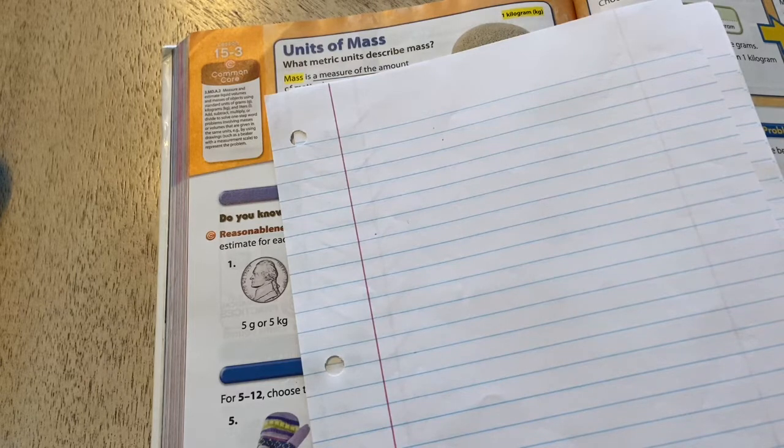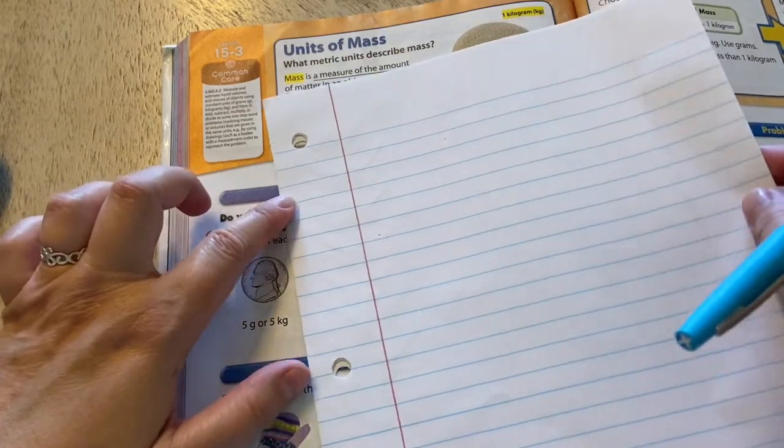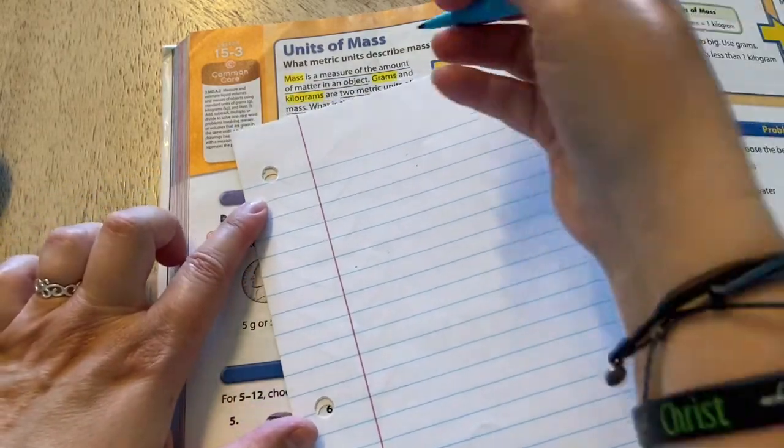And today we're talking about units of mass. So we're going to start out with learning what some everyday objects look like with kilograms and grams, because that's what we're talking about.